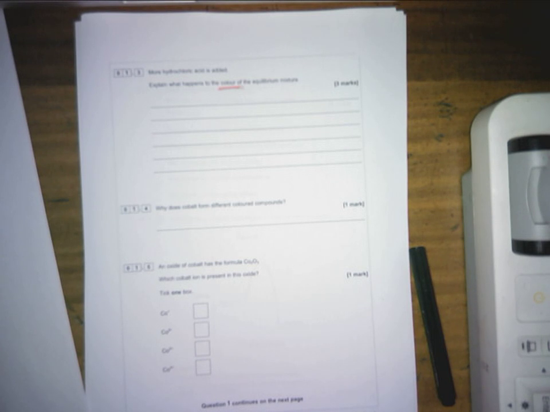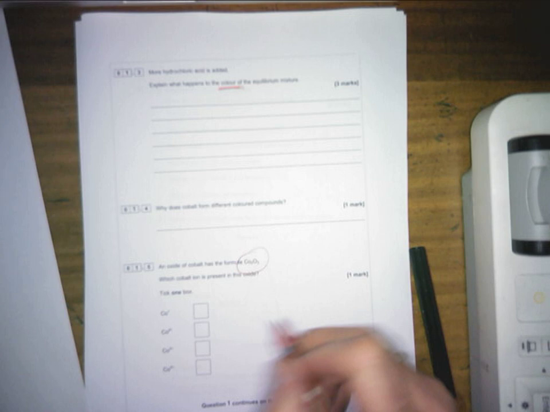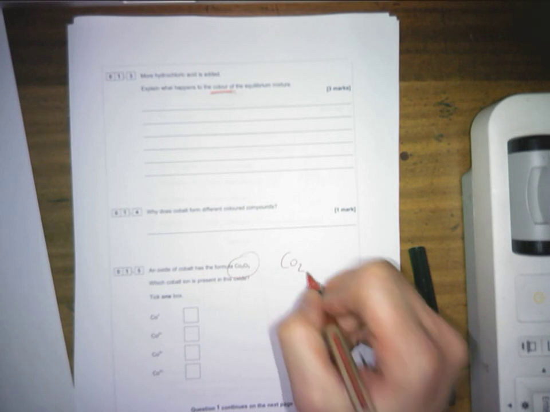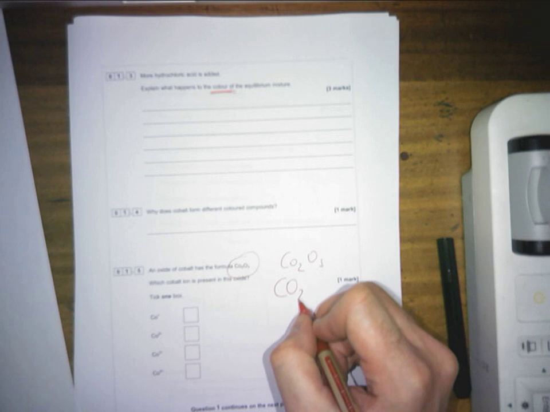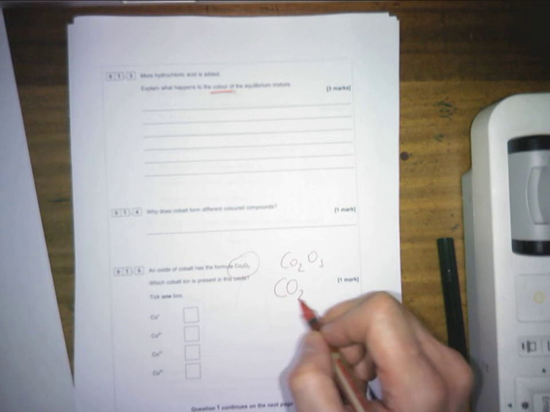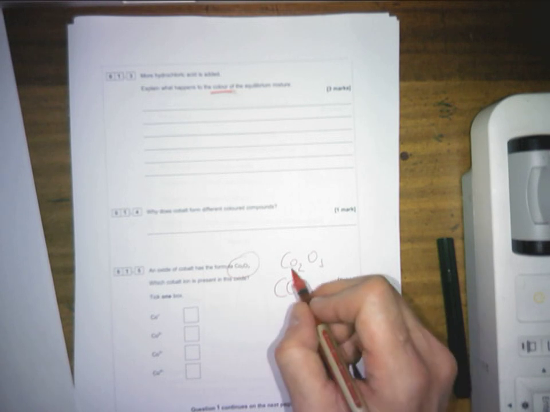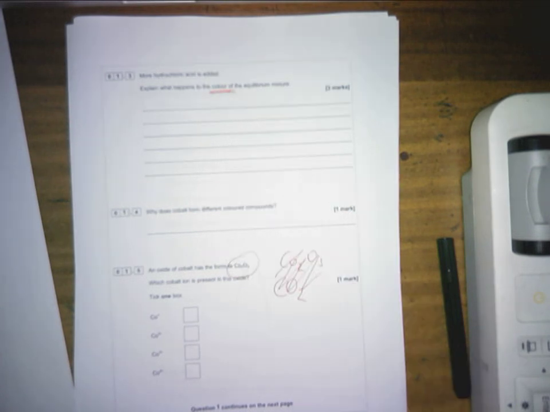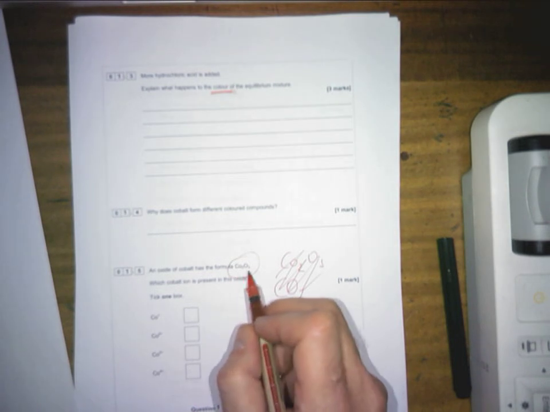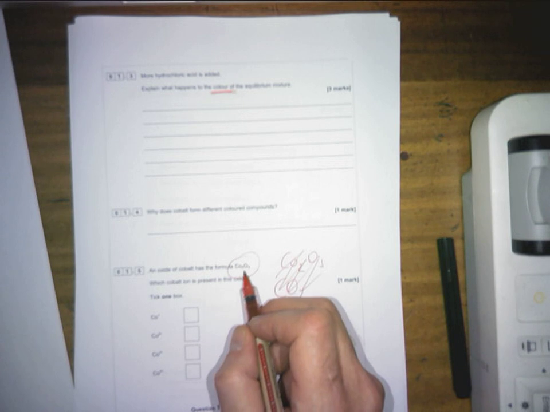Question 5. An oxide of cobalt has the formula Co2O3. Notice with cobalt, look, Co2O3, how different that is to CO2. CO2 will be carbon dioxide, capital O. Co, little o, is cobalt. Big difference capital letters make in chemistry. We've got to work out, mind you, what the charge on the cobalt ion is going to be.